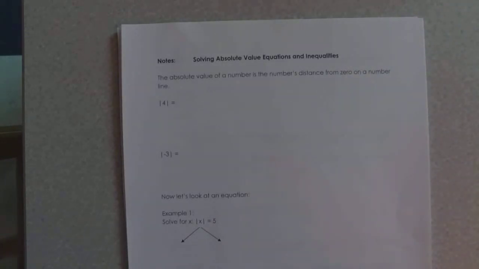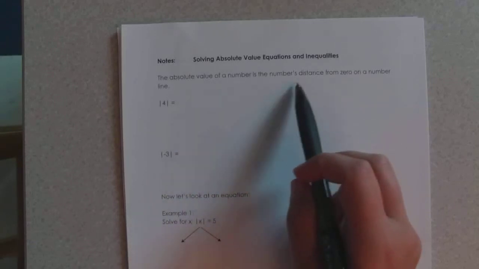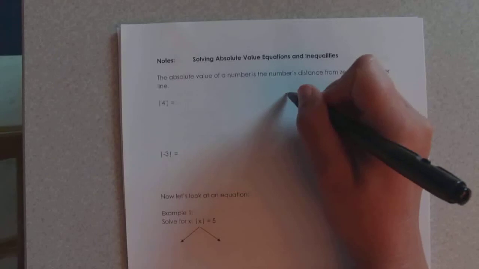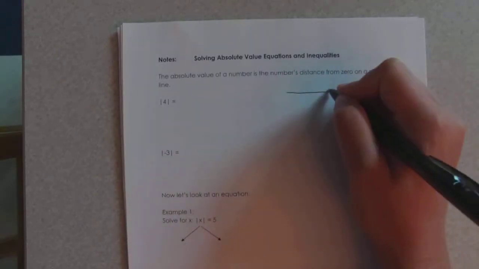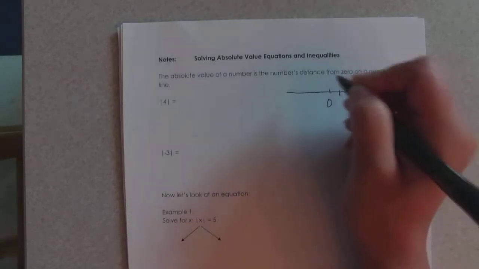In this video, I'm going to explain how to solve absolute value equations and inequalities. Okay, so the definition of absolute value of a number is the number's distance from 0 on a number line. So if I've got a number line here, here's 0. There's 4.